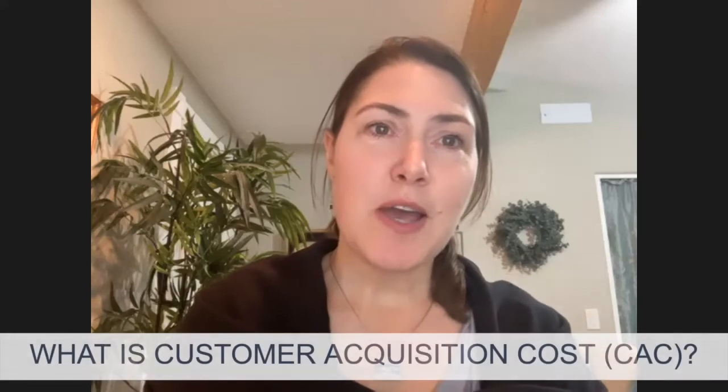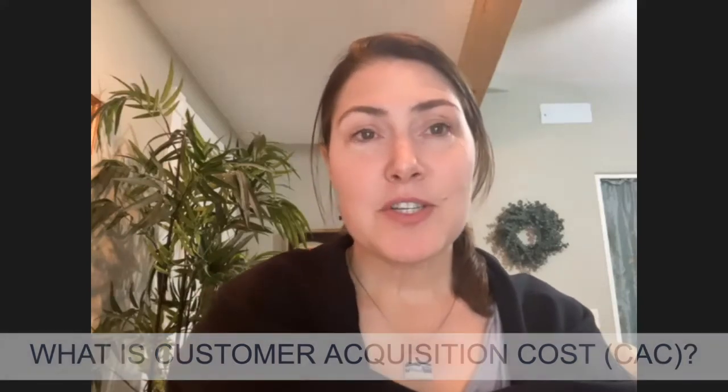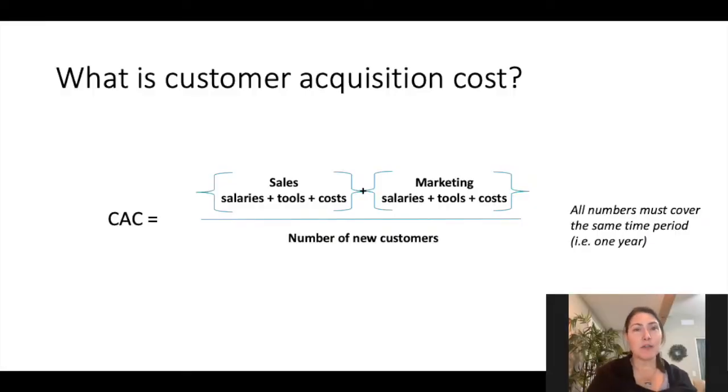What is customer acquisition cost? Customer acquisition cost is actually a fairly simple formula. Sometimes we call it CAC. It's the sales expenses that you have, including salaries, tools, and other expenses, plus the marketing expenses, again including salaries, tools, and other expenses, divided by the number of new customers. And all of that data needs to be within the same time period. So you might calculate CAC for a year, or for a quarter. And that's a pretty straightforward formula.